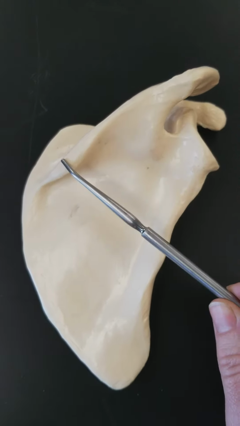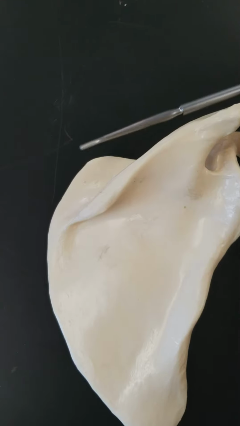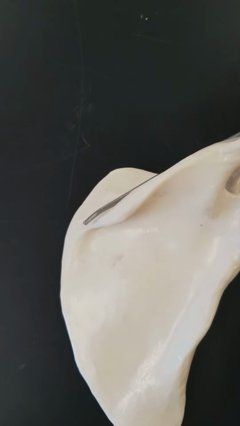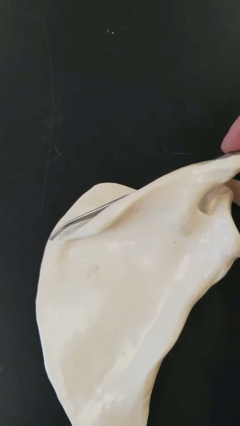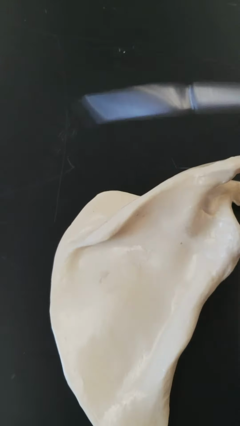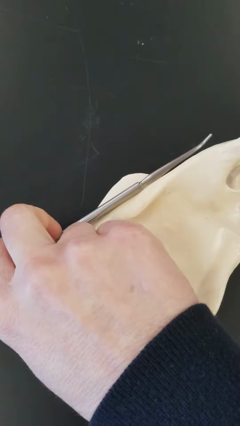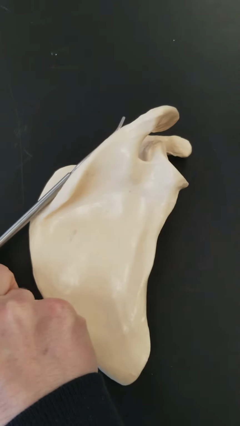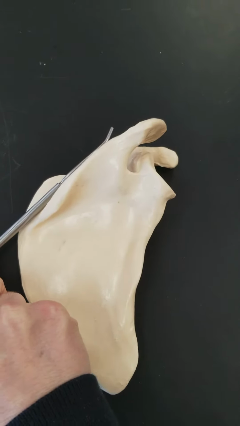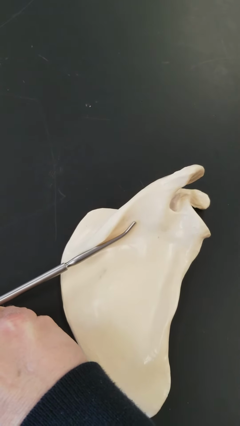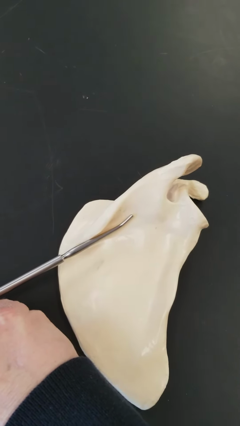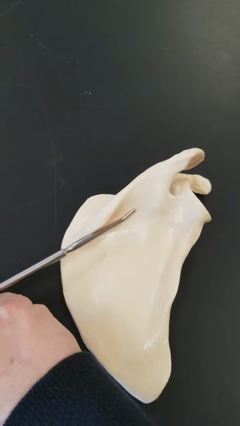We're going to go back to the spine of the scapula, and you'll notice there are two little divots or fossa, if you will. The one above the spine of the scapula, here where the probe is resting, is the supraspinatus fossa. The one below the spine of the scapula is the infraspinatus fossa.